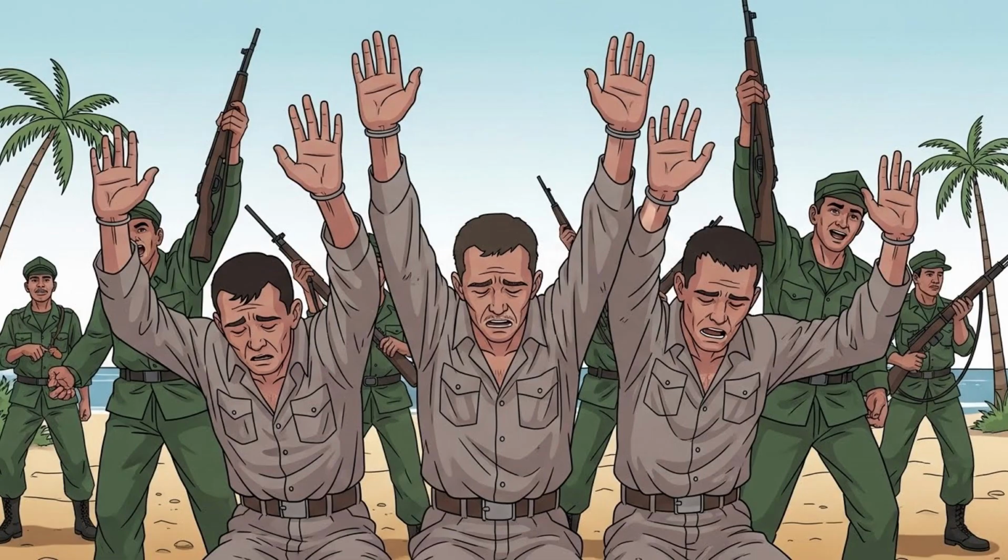Within 3 days, the operation was a complete failure. Over 100 exiles died, more than 1,100 were captured. Kennedy had to negotiate their release, eventually trading $53 million in food and medicine. The Bay of Pigs disaster emboldened Castro, strengthened his alliance with the Soviet Union, and humiliated the United States globally. It directly led to the Cuban Missile Crisis 18 months later, when the Soviets placed nuclear missiles in Cuba, bringing the world to the brink of nuclear war. Kennedy himself called the Bay of Pigs the worst mistake of his presidency.